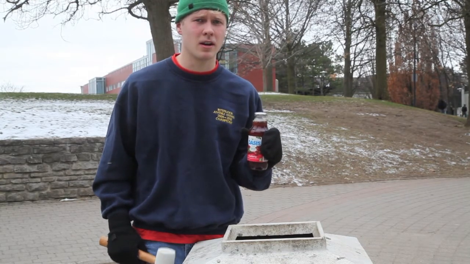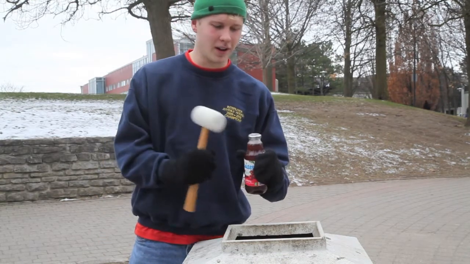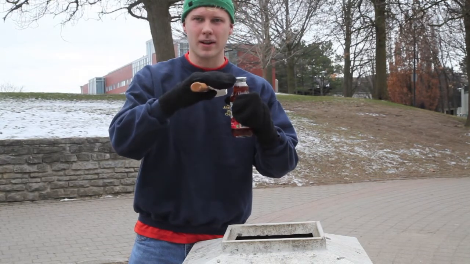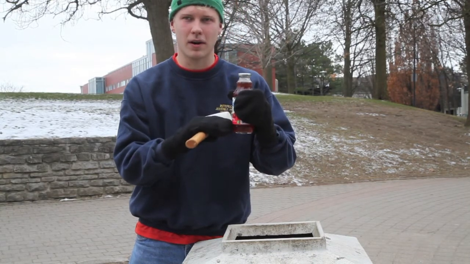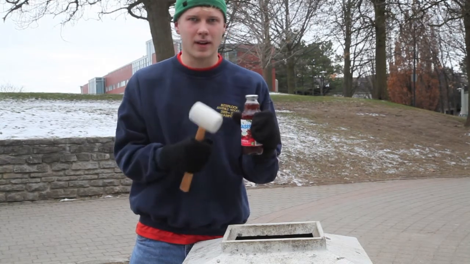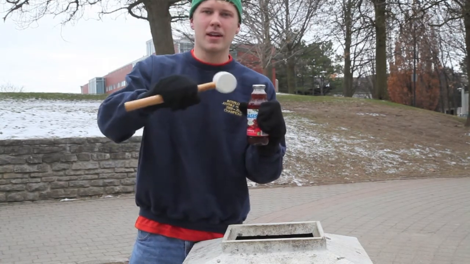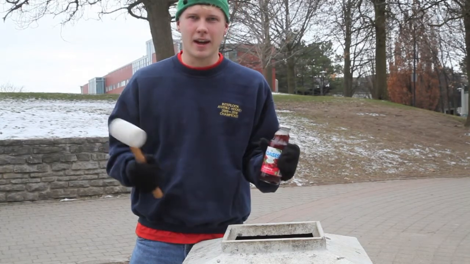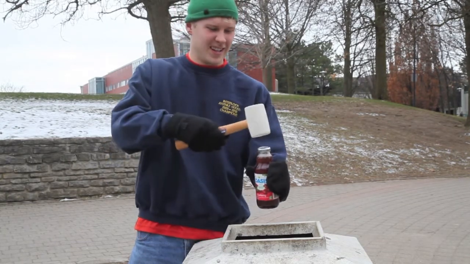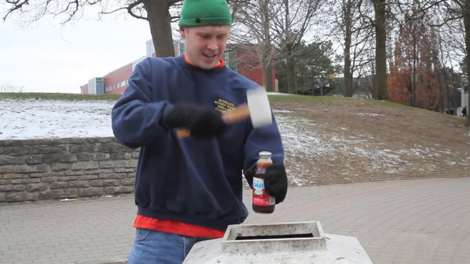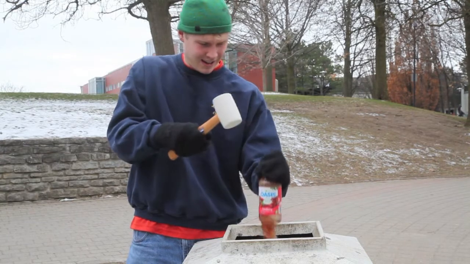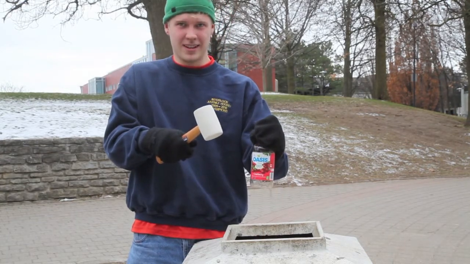So I'm going to hit the top of this bottle, and the juice is going to move up and compress the air at the top while leaving a vacuum of air at the bottom. And like in the water hammer effect, the juice will bounce off the end of the bottle or the end of the pipe and shoot back down to the other side, and we'll see what happens. Yay!